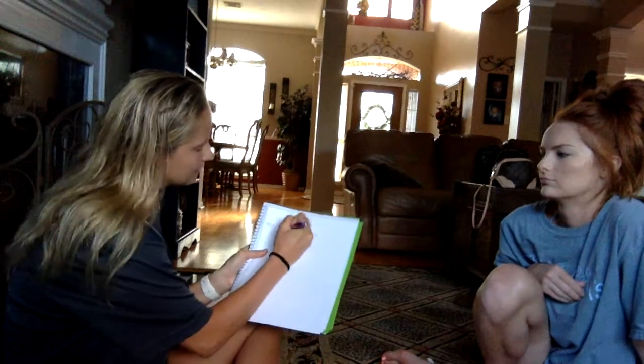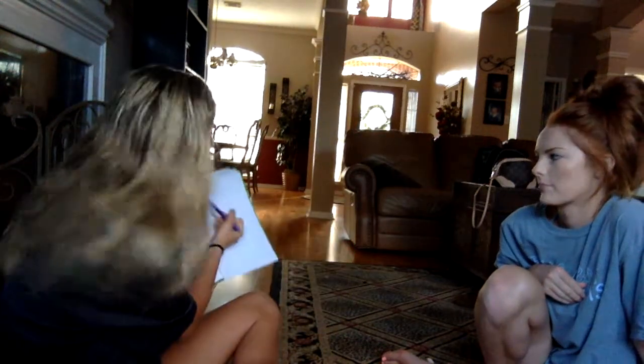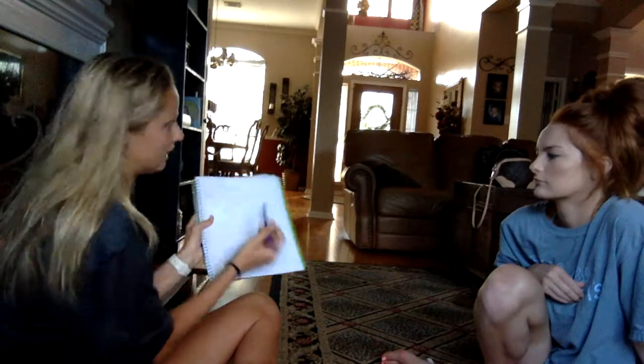We want the whole entire space, not just the 4 sides. So how do you think that we could get the whole entire space? Do you have any ideas? Maybe multiplying the length by the width. Very good. That's exactly what we're going to do. So we're going to take 10 feet by 5 feet. And what's 10 times 5?